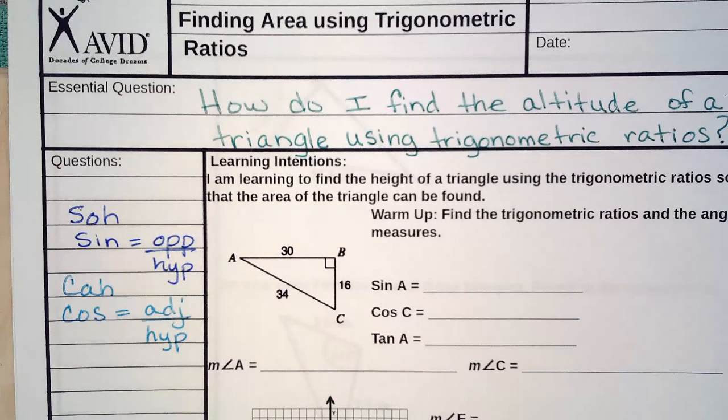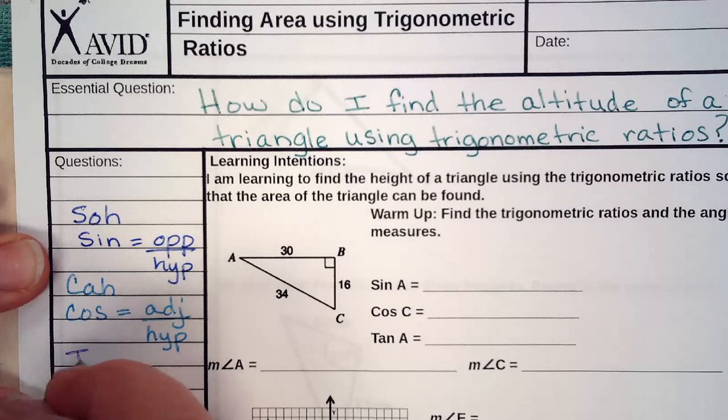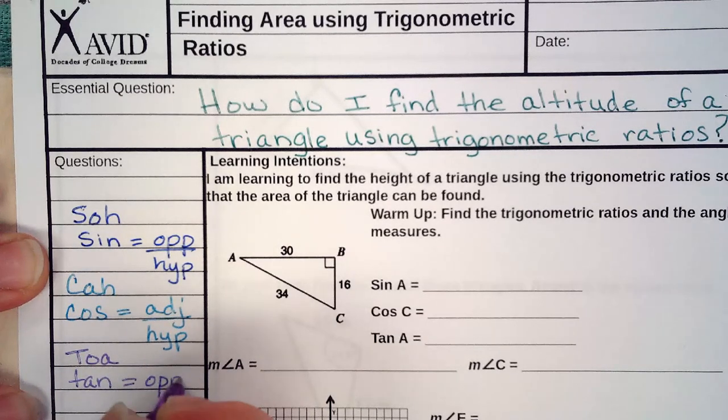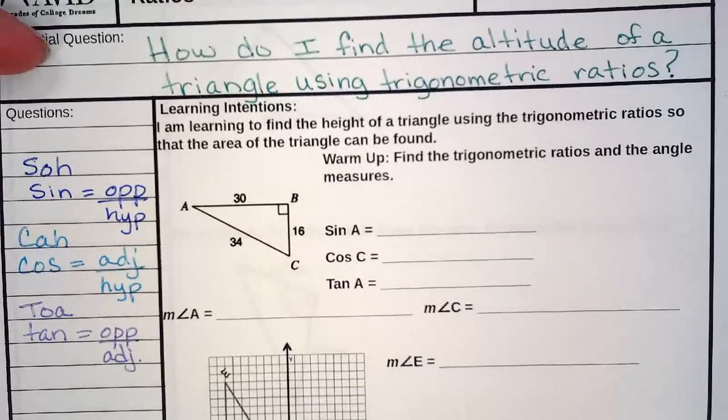And finally, the tangent, TOA, is the opposite over the adjacent. So, pause the video and see if you can figure those out on your own.